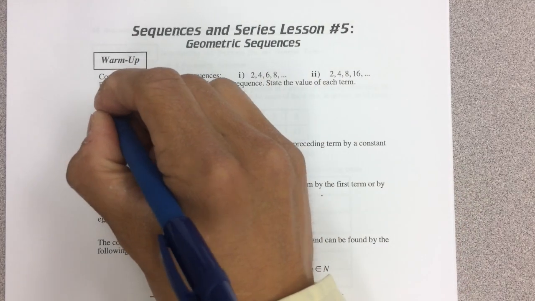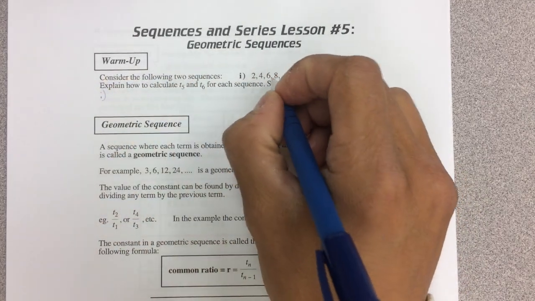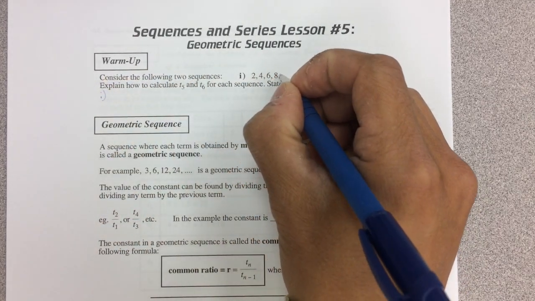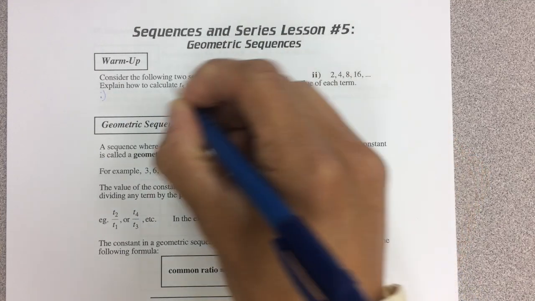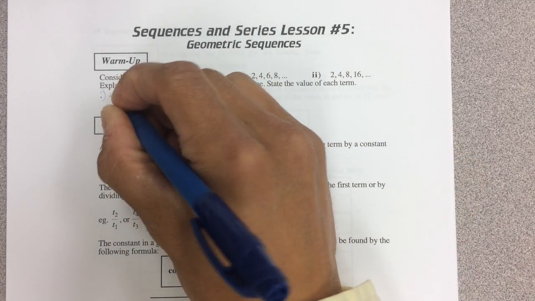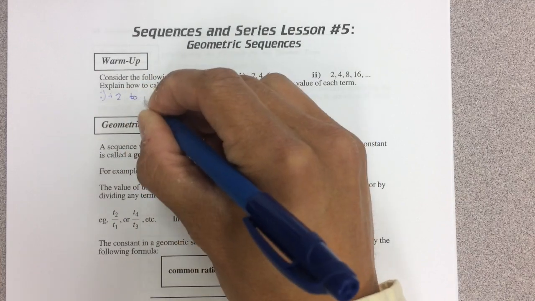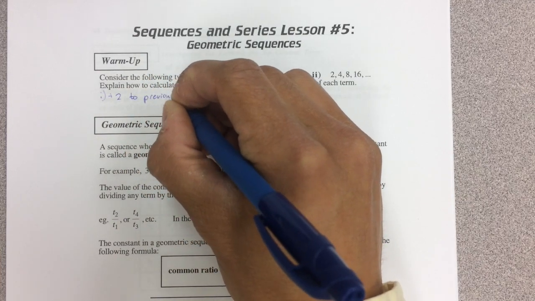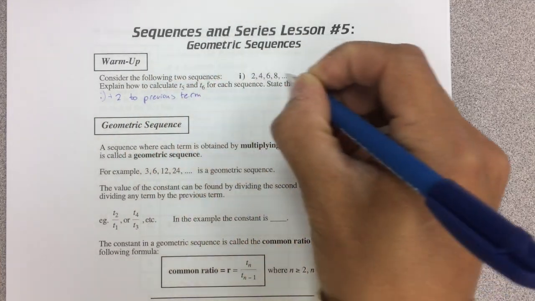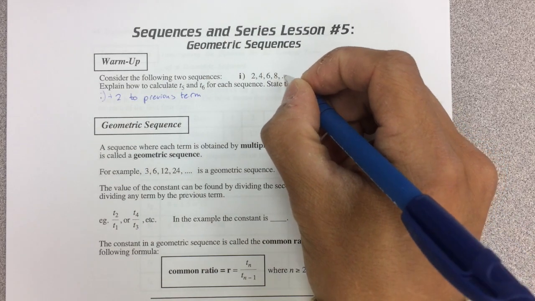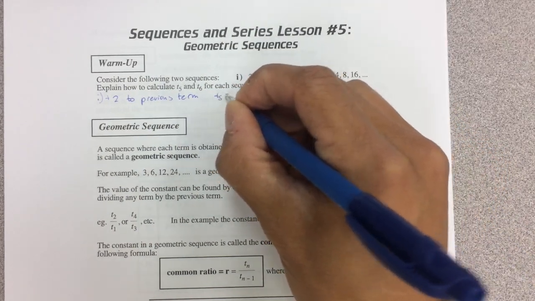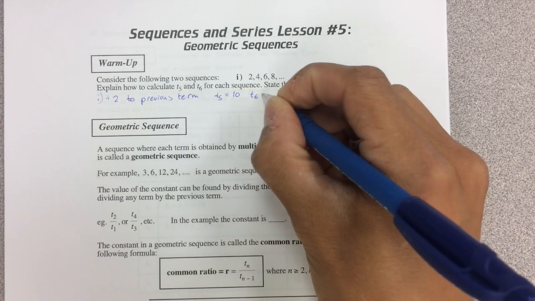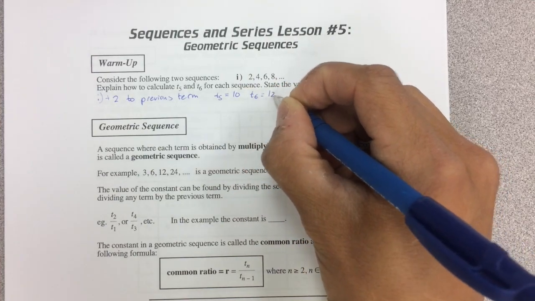For this one, I need to add 2 to the previous term, so term 5 would equal 10, which means that if term 4 was 8, then term 5 must equal 10, and term 6 must equal 12.